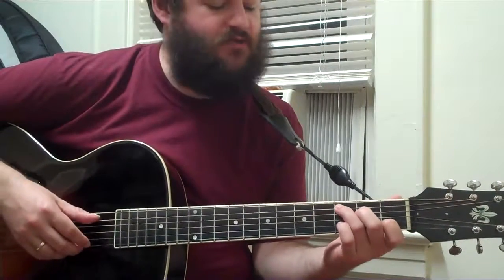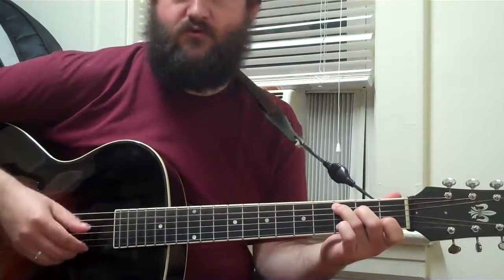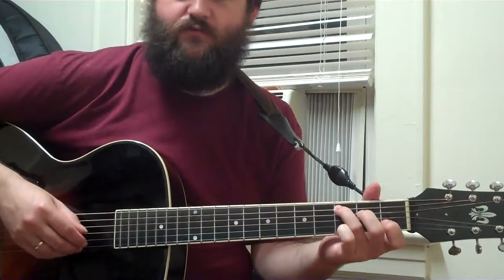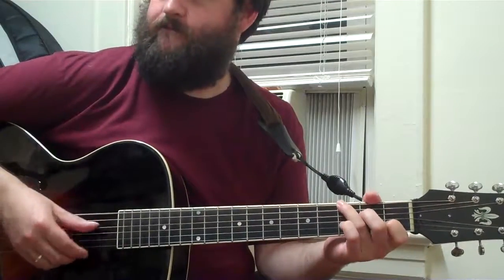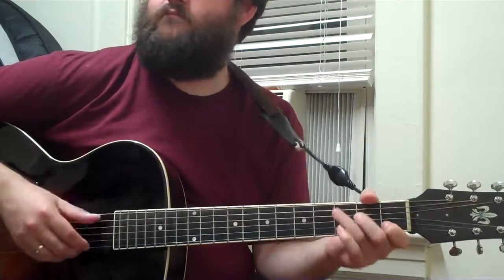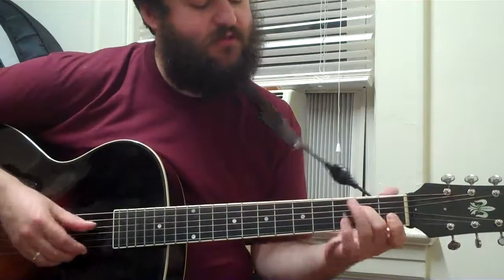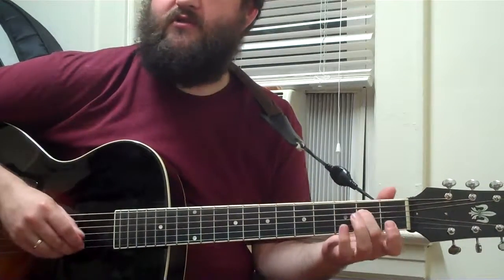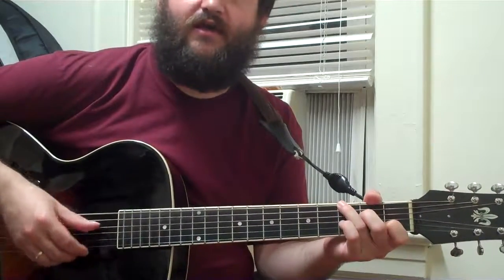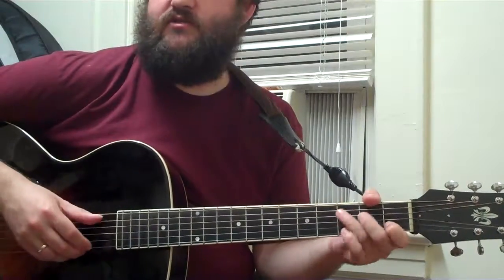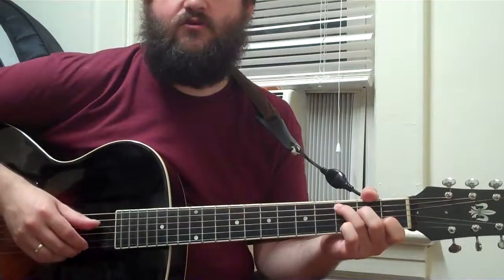So if I'm on a C chord, it's going from the third fret of the fifth string to the third fret of the sixth string. Actually, I'm hitting the third there in the middle too, so the second fret of the fourth string. You might do something like that. So ragtime guitar playing has these steady bass notes.